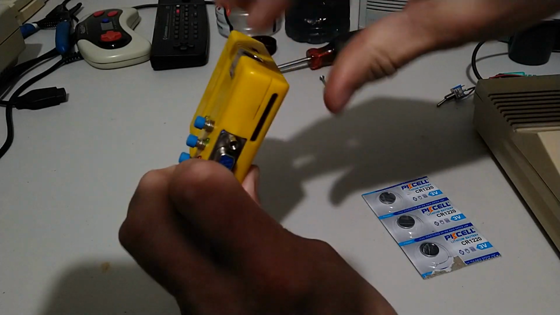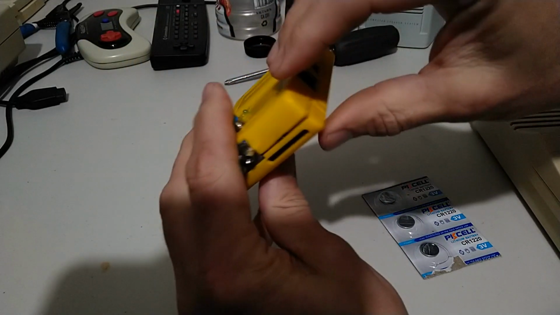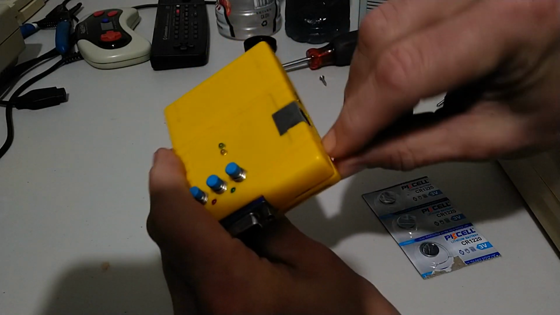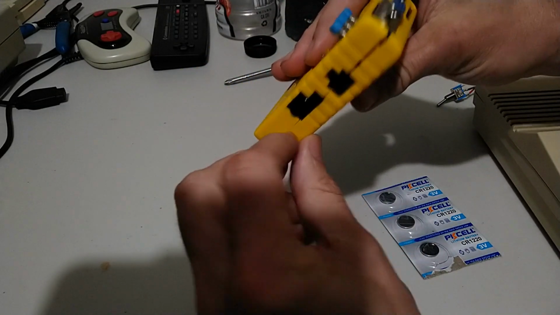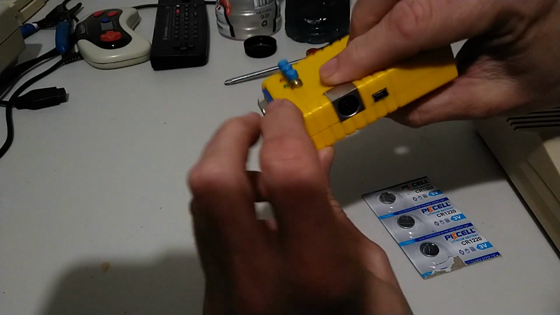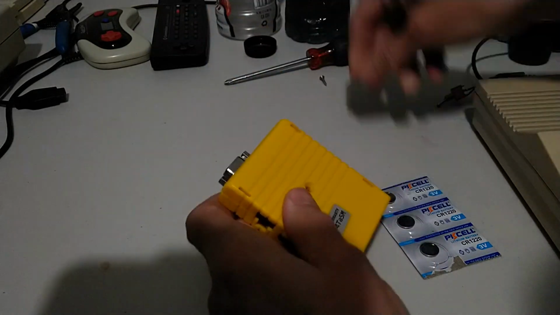Mine's a little damaged. I probably pried it open improperly at one point here. When you open these, don't pry open at this point. Do it from the back. Especially do not do it from this side. The plastic's a little weak there, at least on the version 1s.